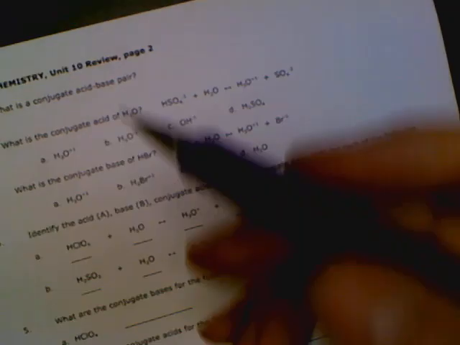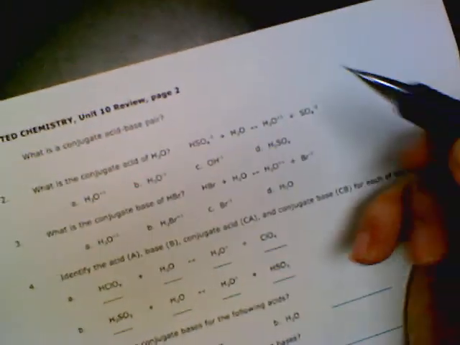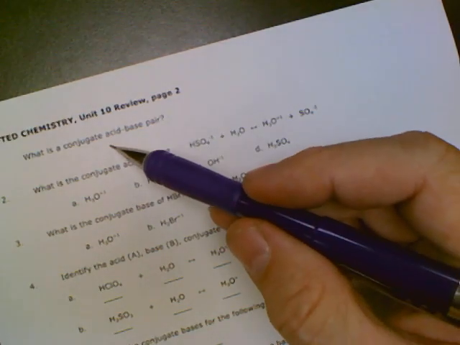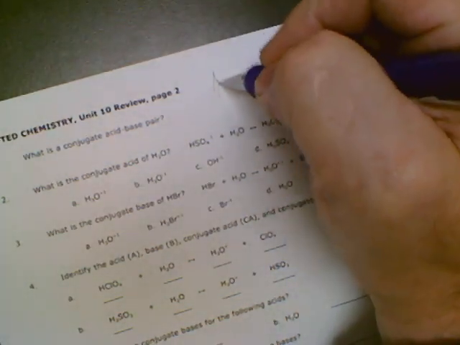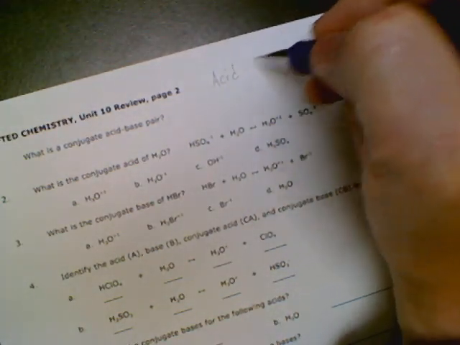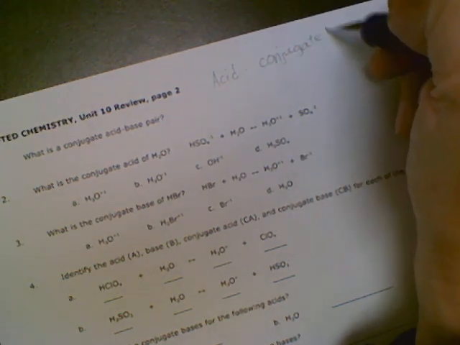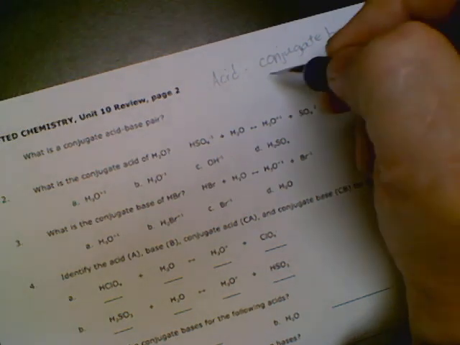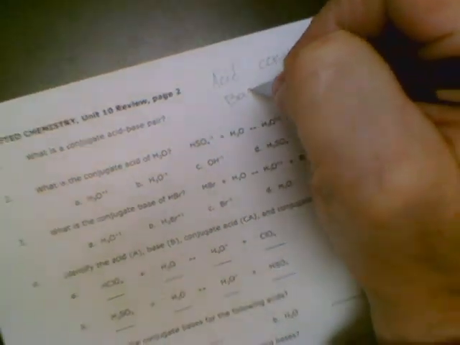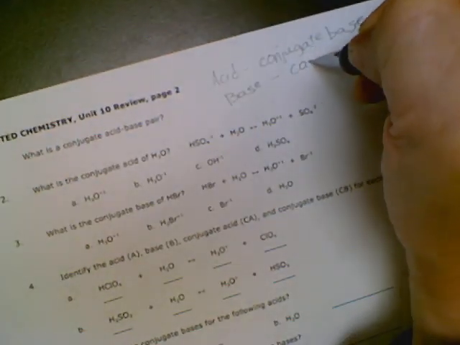Page 2. What is a conjugate acid base pair? Well, I'm not sure what they're asking here. I can give you an acid conjugate base pair. I can give you a base conjugate acid pair.